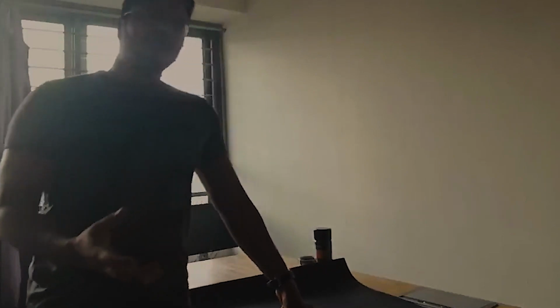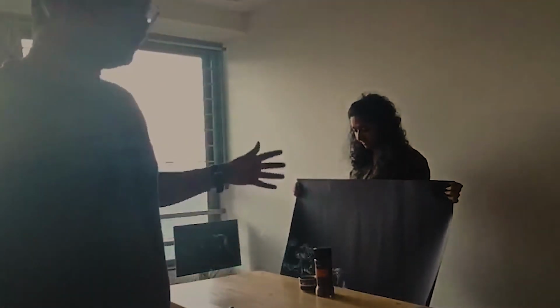Since the smoke from the incense stick will not be visible on a white background, we're going to use a black chart paper as a backdrop, and I'll ask a friend to hold it from behind. So as you can see, the smoke is very clearly visible in a much better way on a black backdrop.